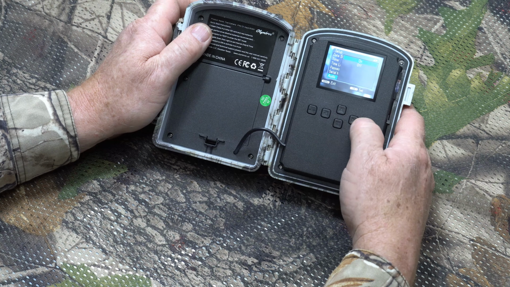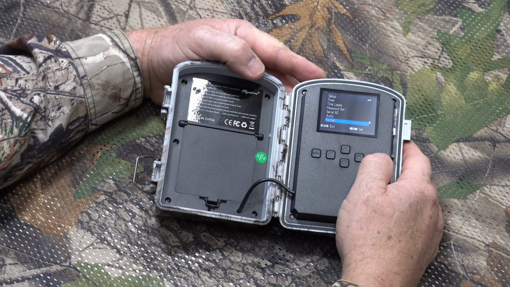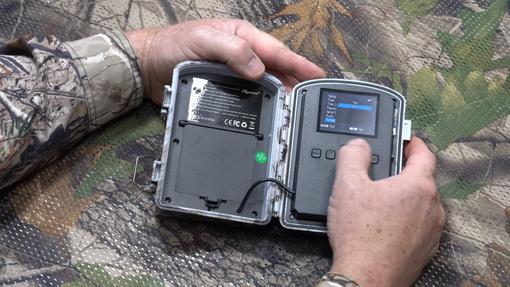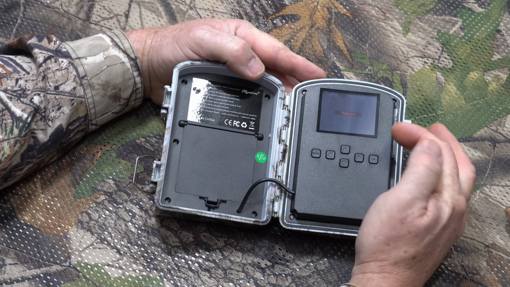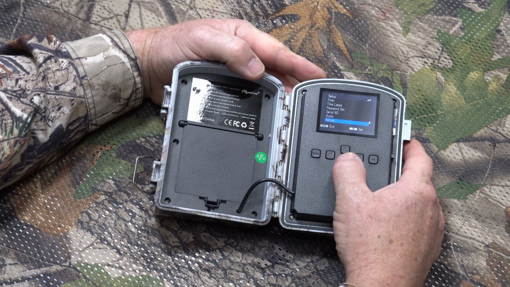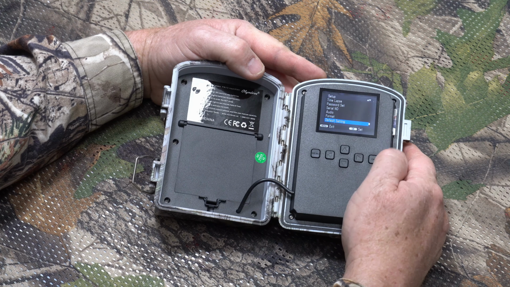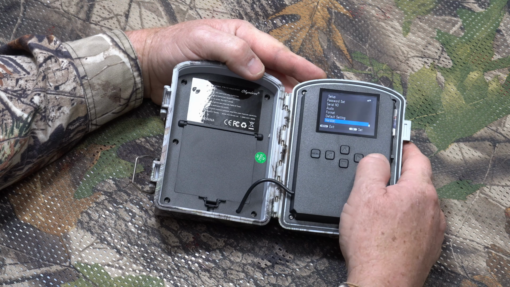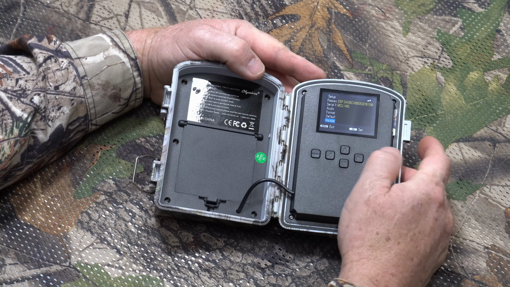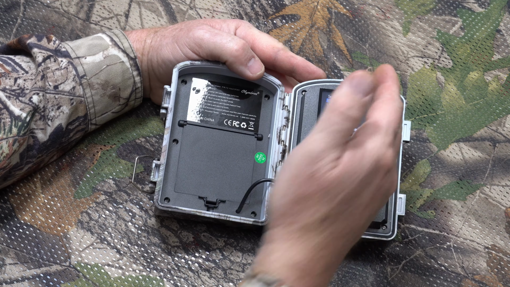Audio, it does have a microphone, so you can turn that on. Format, I always recommend that you format cards in the camera, so I have a card in here, and I just formatted it. It's always best to format your cards in the camera. If you want to set the camera back to default settings, just use this here, and you can set it back to default. Version, this will tell you what version of software is on the camera. And we're back to the beginning.